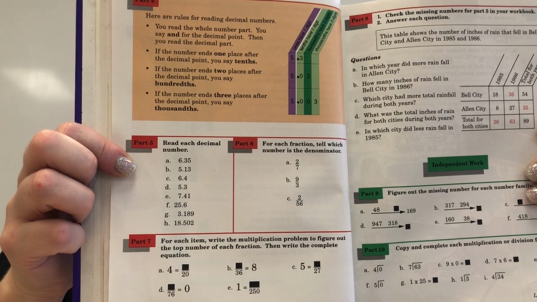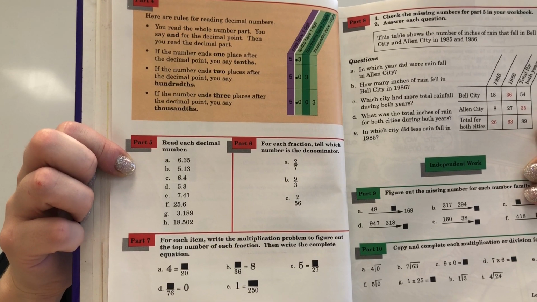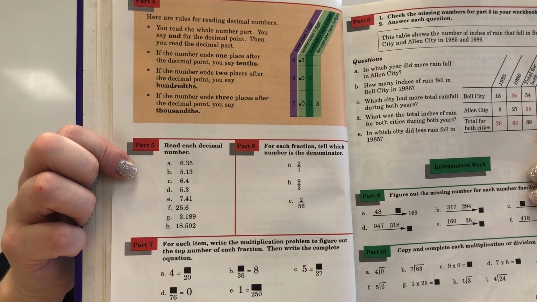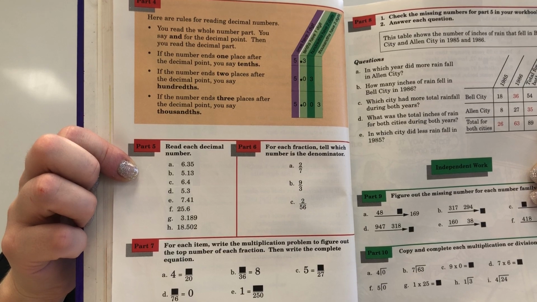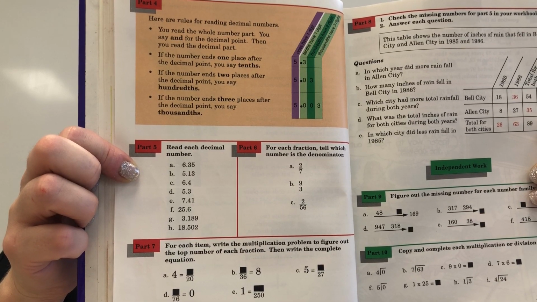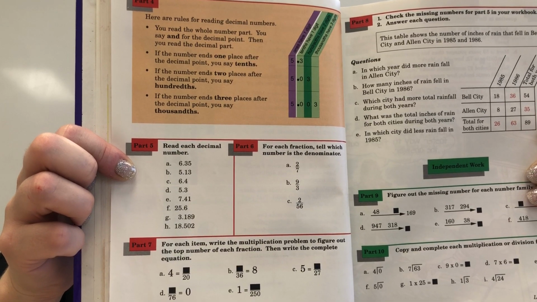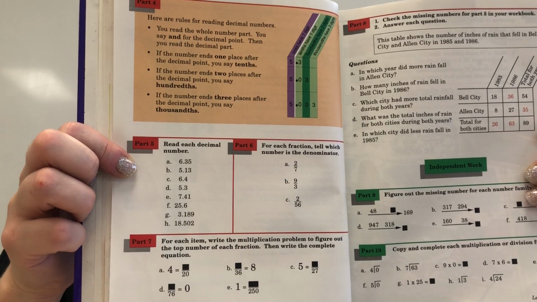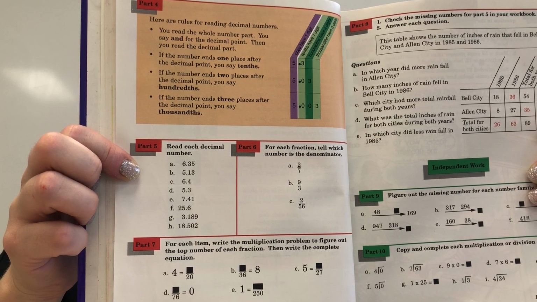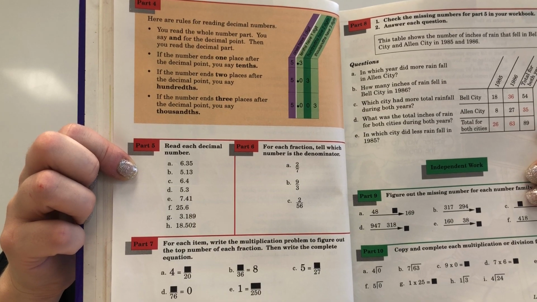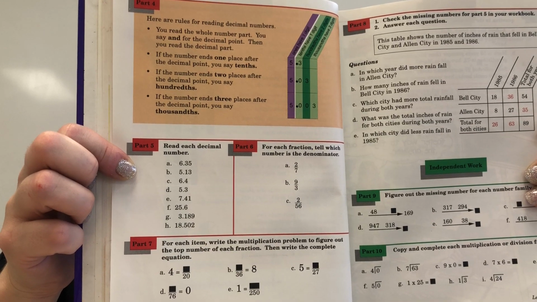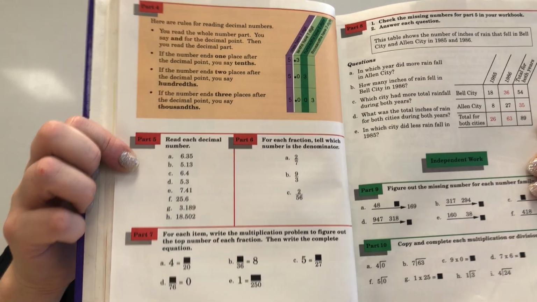Numeral G, how many places after the decimal is the last digit? 3. So numeral G is thousandths. Everybody read numeral G. Get ready. 3 189 thousandths. All right, numeral H. This one is another thousandths numeral. 18 502 thousandths. Remember, a number that ends 1 place after the decimal is tenths, 2 places after the decimal is hundredths, and 3 places after the decimal is thousandths.